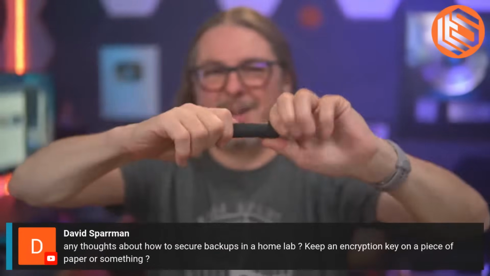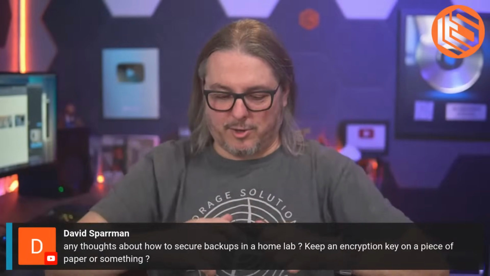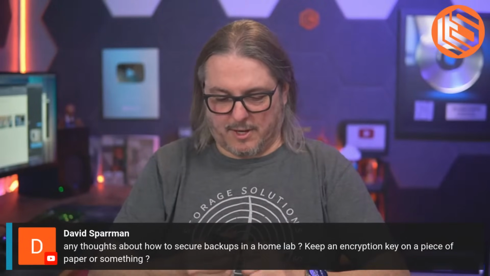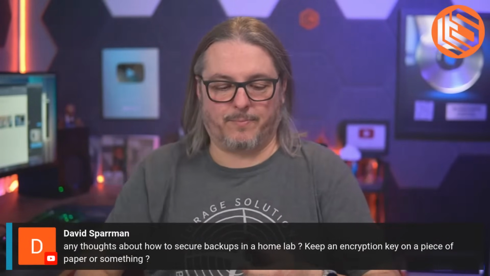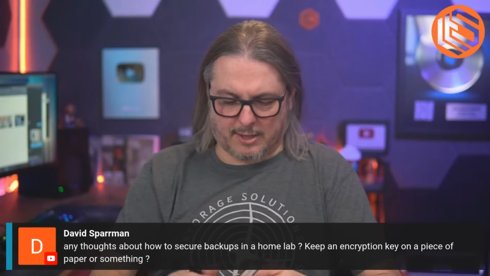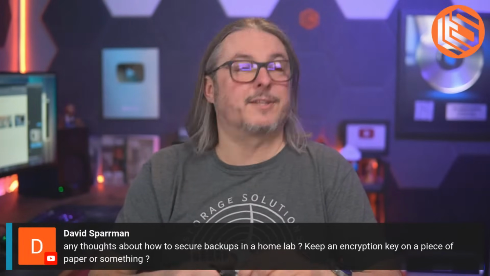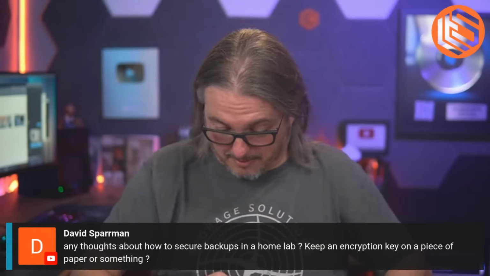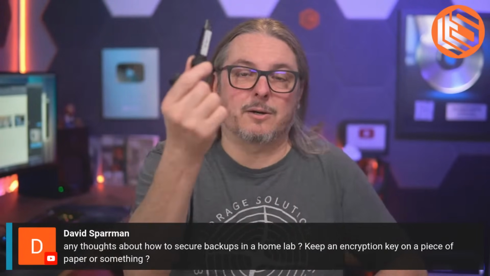These are the hardened USBs. Whoops, it's kind of hard to open. There we go. I can't explain that one. Oh, the sticker fell off. Where'd the sticker go? Anyways, these are extra backups.